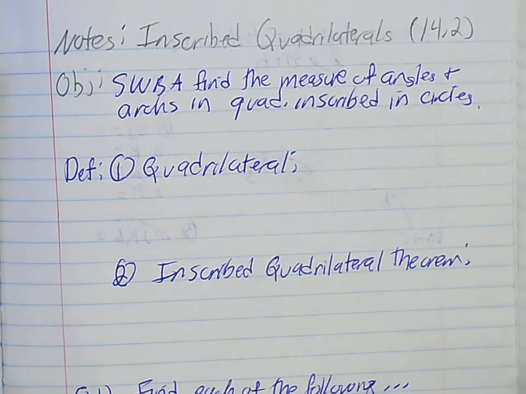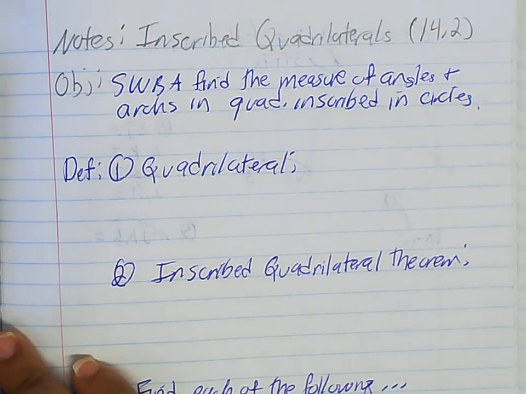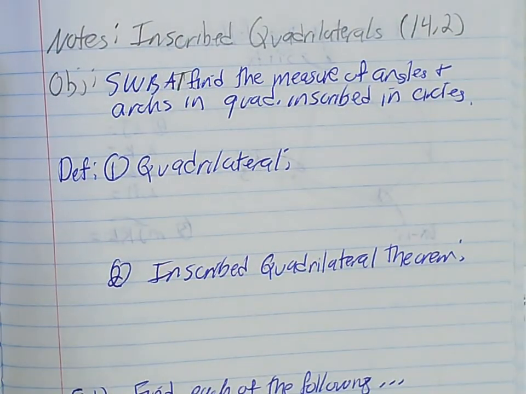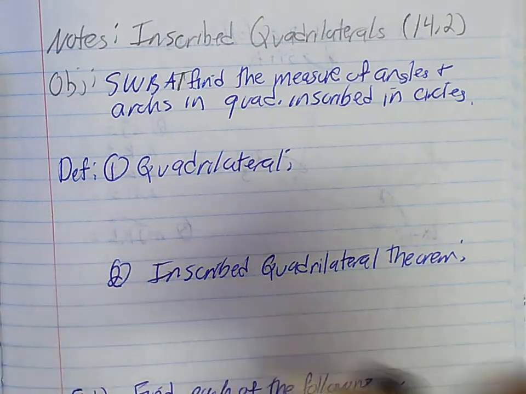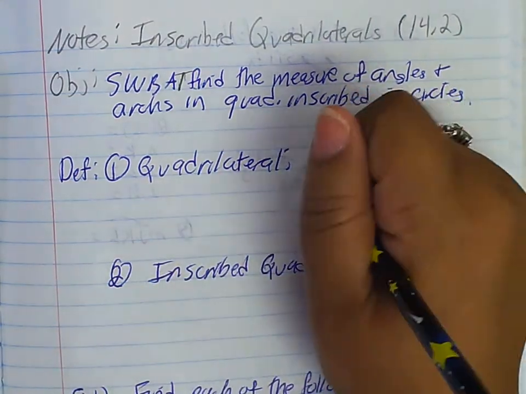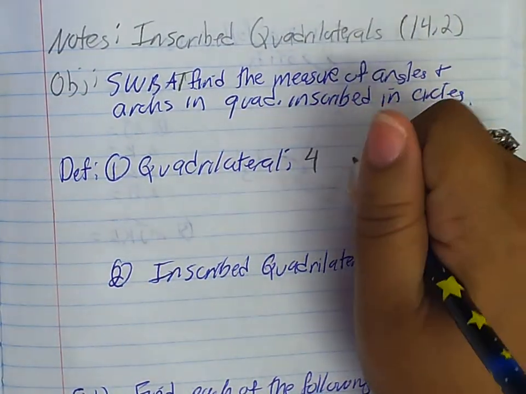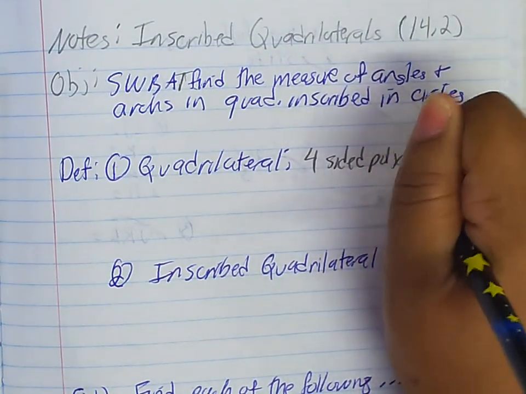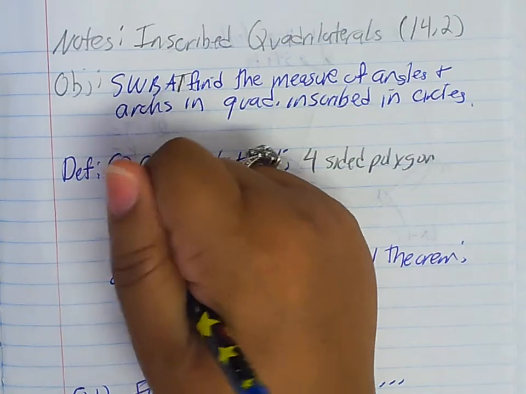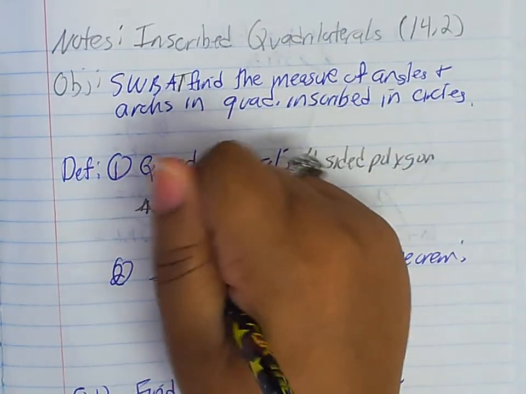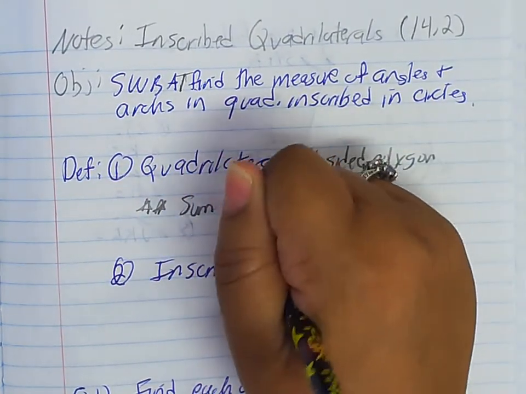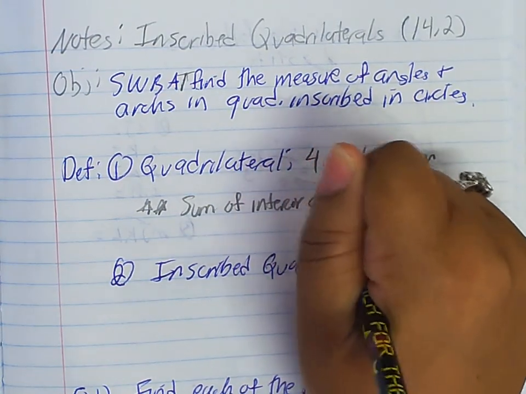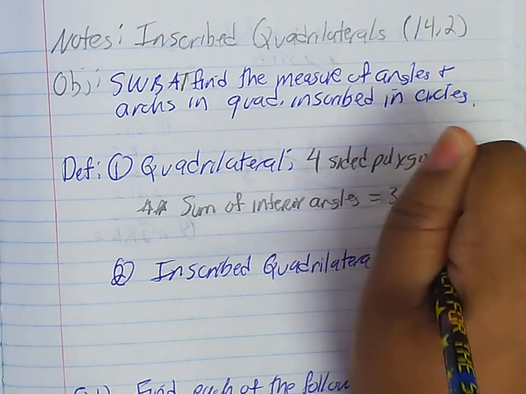Okay, so the objective. Students will be able to, forgot the T, find the measures of angles in arcs and quadrilaterals inscribed in a circle. So a quadrilateral is a 4-sided polygon. And a little thing you may want to star is the sum of the interior angles equals 360 degrees.